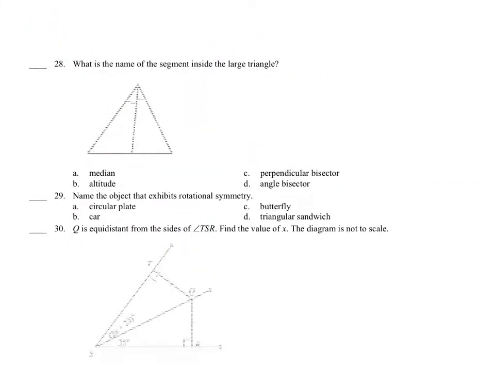28, what's the name of the segment inside the large triangle? You'll notice that it's splitting this large angle into two congruent angles. That means it is bisecting the angle. It's an angle bisector.